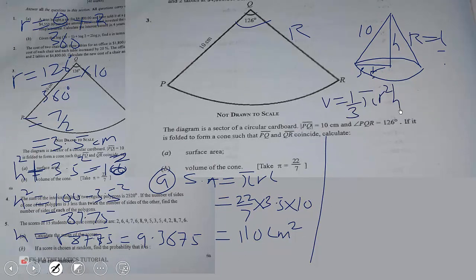Now, in order for us to find the volume, we use the formula 1/3 pi r square h. So the volume will be equal to 1/3 times 22/7 times r squared, which is 3.5 squared. Then remember not to use the 10 because we are looking at the base radius of the cone.